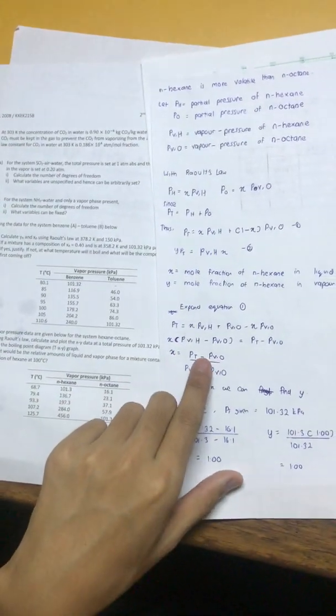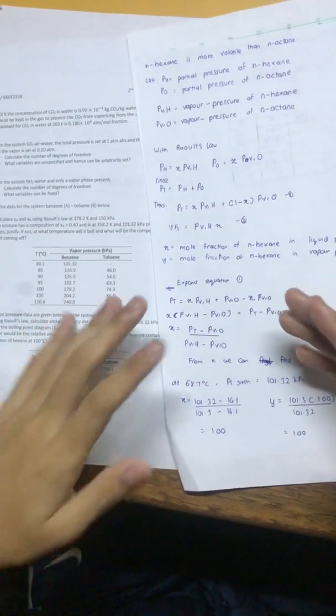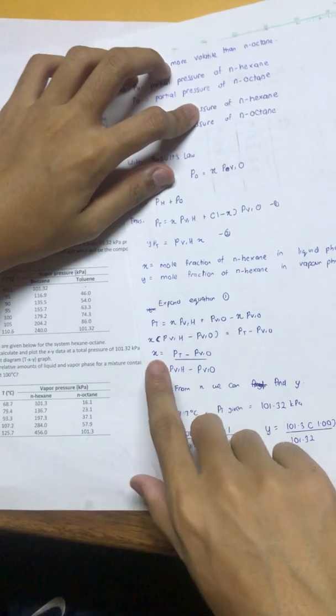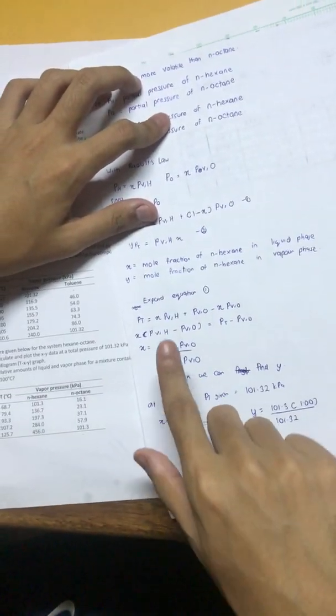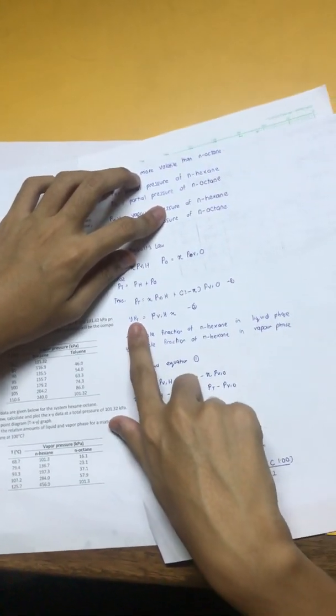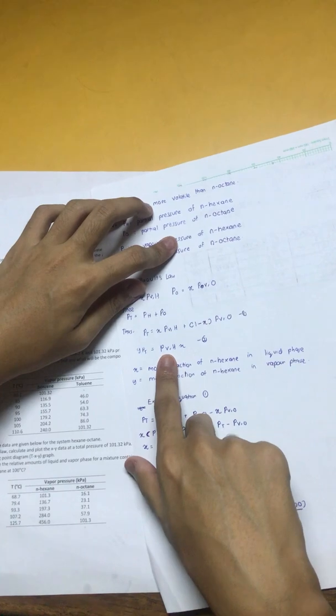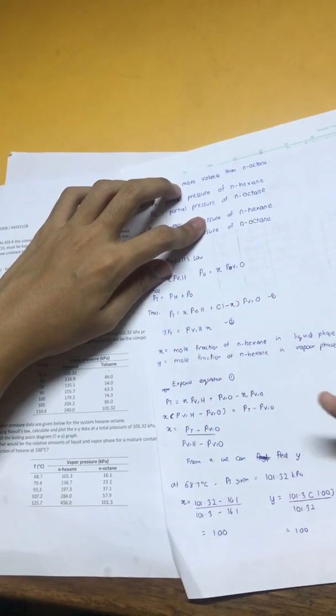So what's left is just substituting. We can modify this equation to make it in terms of X. Basically we've done it here. From here we can find Y, because for Y we only need the vapor pressure of hexane, X, and the total pressure, which is already given.